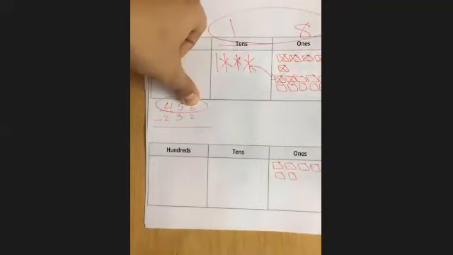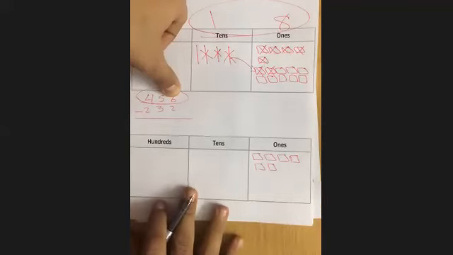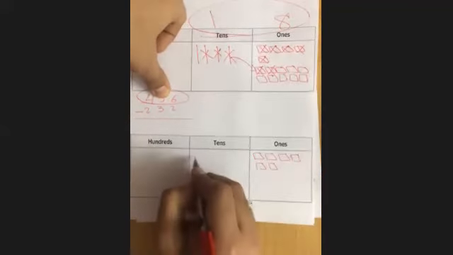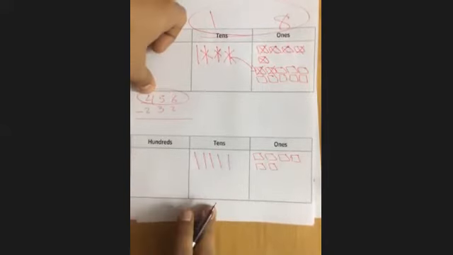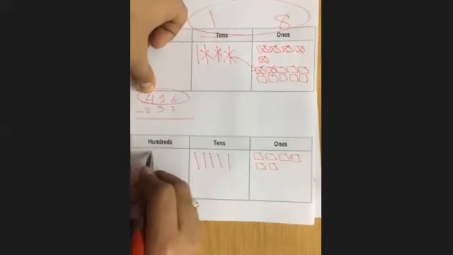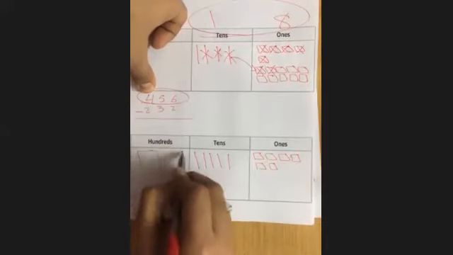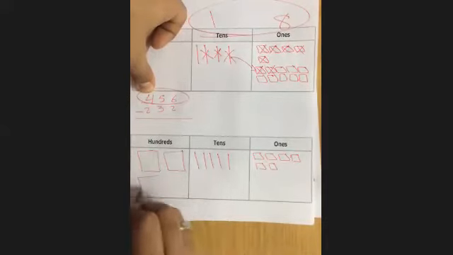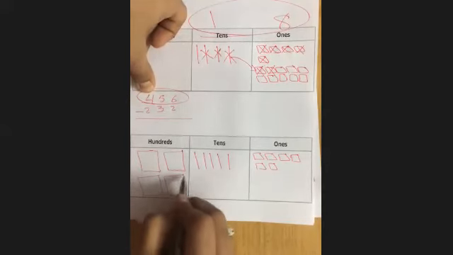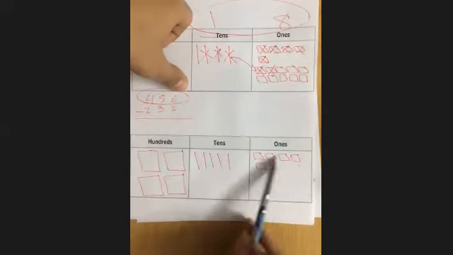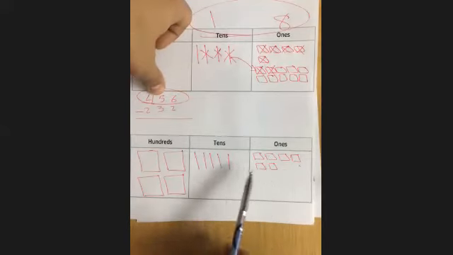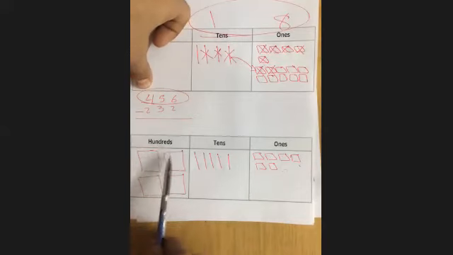We represent 6 ones and 5 lines in tens and 4 hundreds. We draw 4 big squares: 1, 2, 3, 4. So we represent the first number: 6 small squares in ones, 5 lines in tens, and 4 big squares in hundreds.